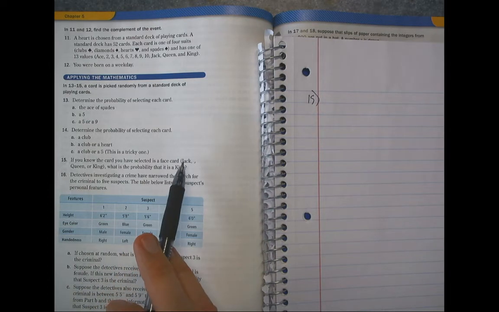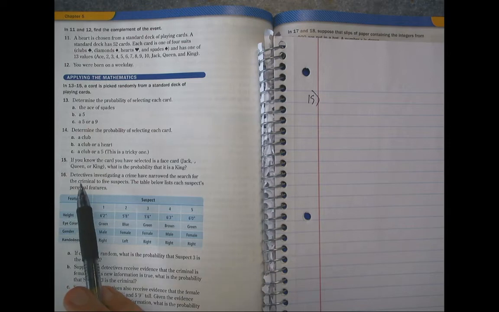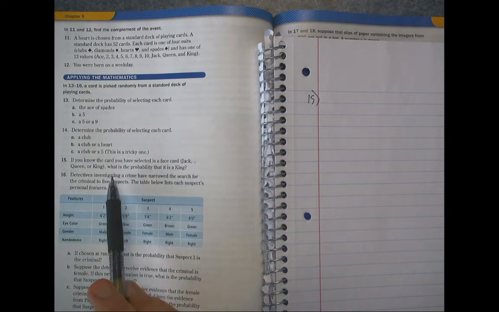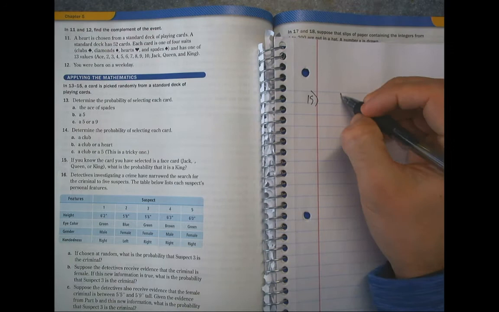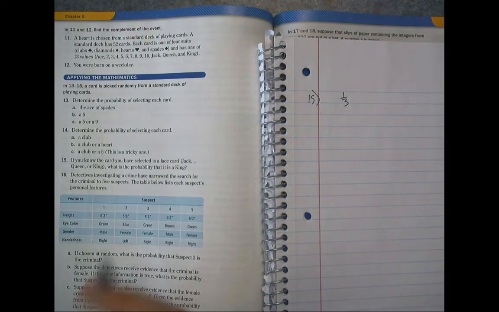There's the same number of jacks as queens as kings. So each group is equal. What's the probability that it's a king? So I already know it's 1 out of 3 because it's either a jack, a queen, or a king. So it's 1 out of 3 that it's a king.